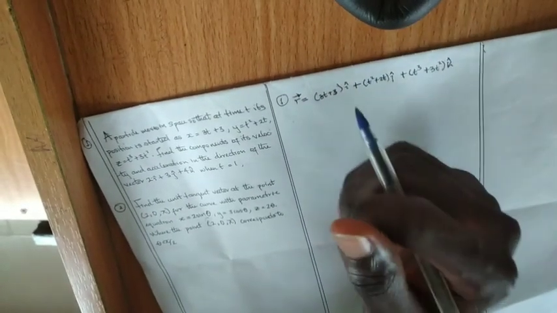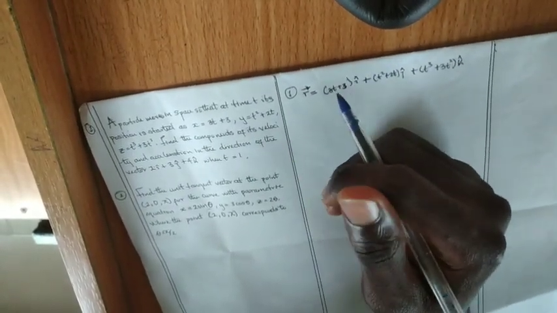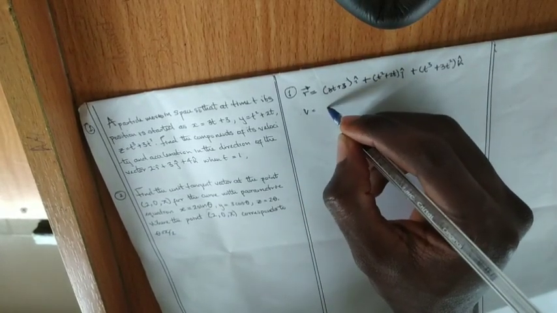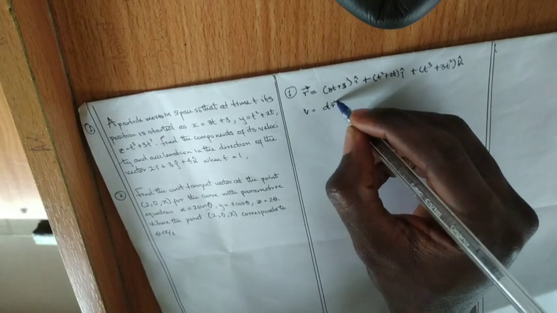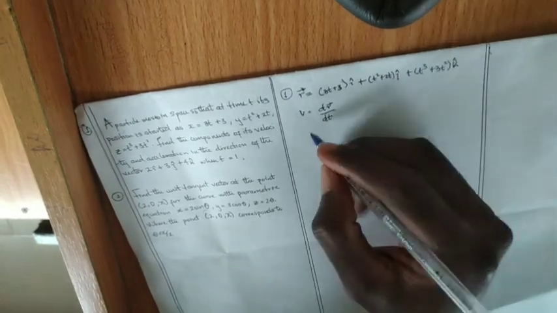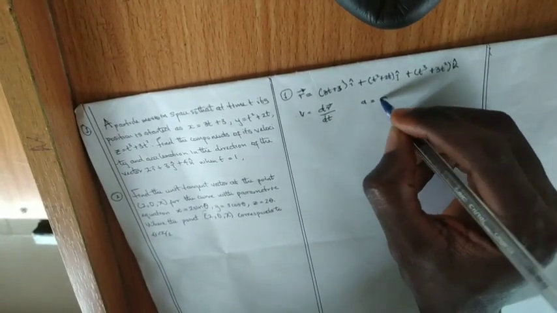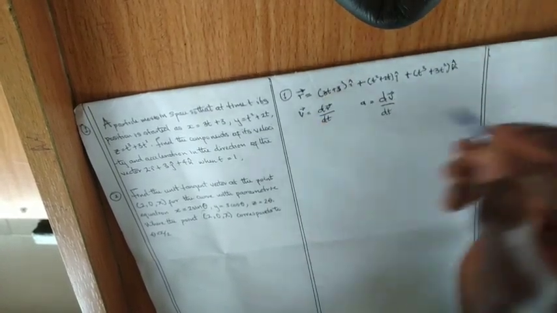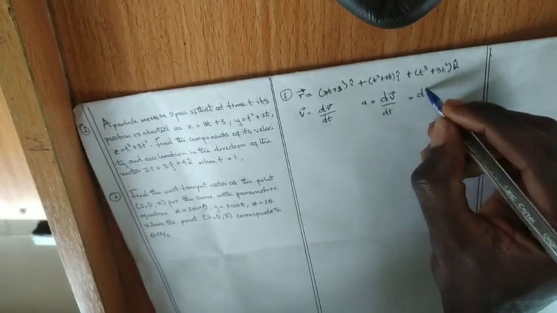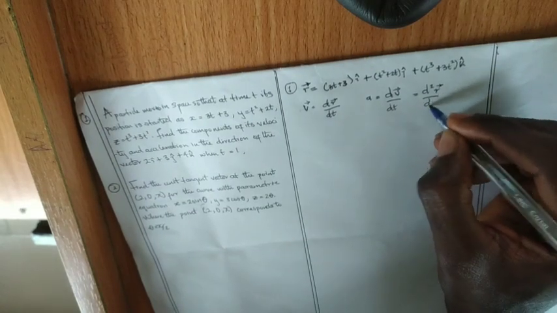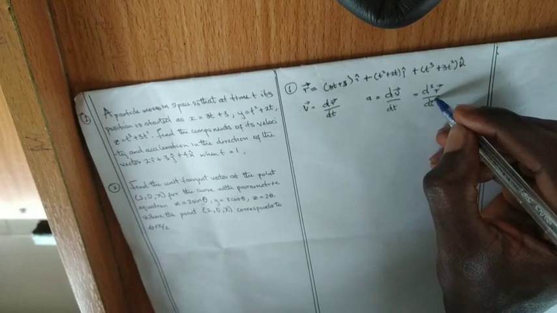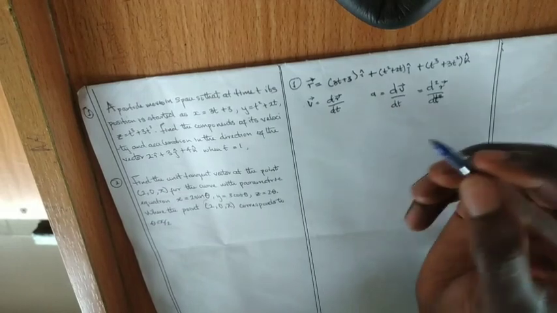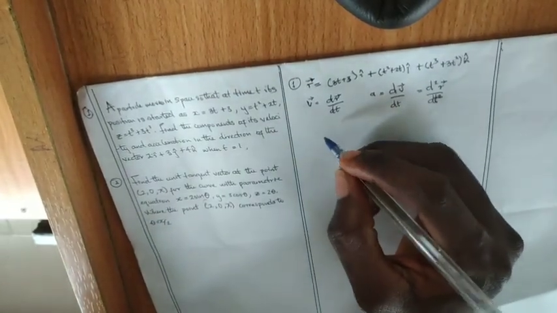Okay, so now we said we should find the component of velocity and acceleration in the direction of this. We know that velocity is displacement over time, which is actually the gradient of displacement with time. So that is dr/dt, and our acceleration a is dv/dt. So invariably we can say that a equals d squared r/dt squared. For our v now, we have to differentiate the vector, and from our previous exercise I think we should know how to differentiate vectors now.